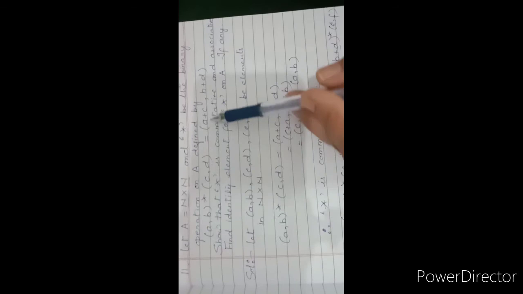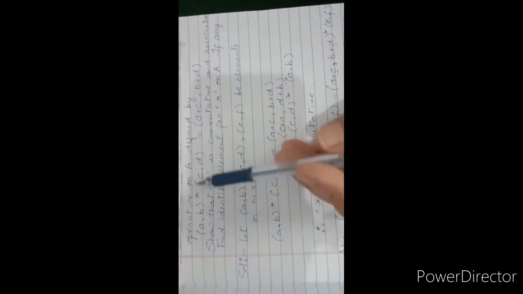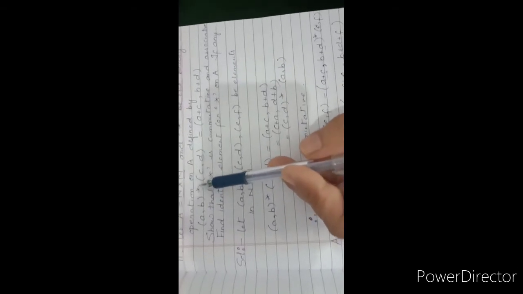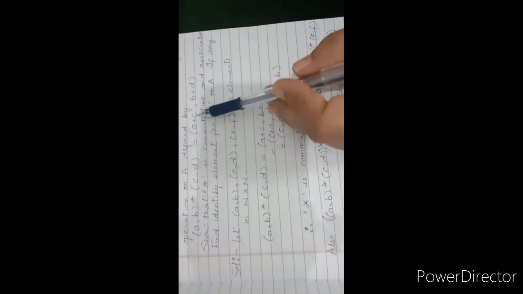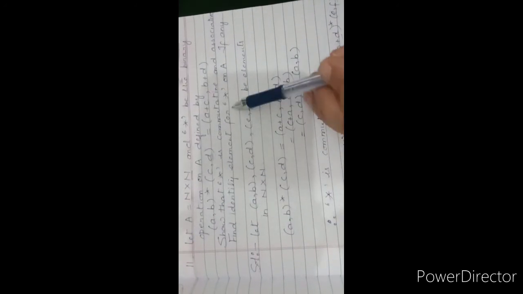Here the first element is A and here the first element is C, A plus C, comma, second element of first ordered pair plus second element of second ordered pair. So here A comma B binary C comma D is equal to A plus C comma B plus D. In this way the binary operation is defined. We have to show whether this binary operation is commutative and associative, and find the identity element for this binary operation on A, if any. So we will solve.